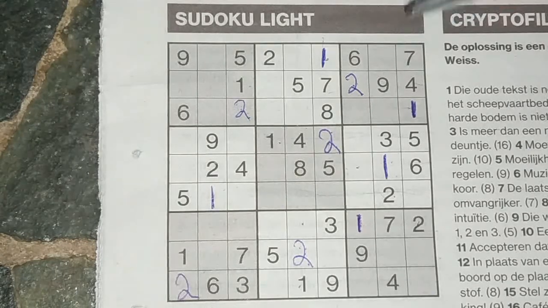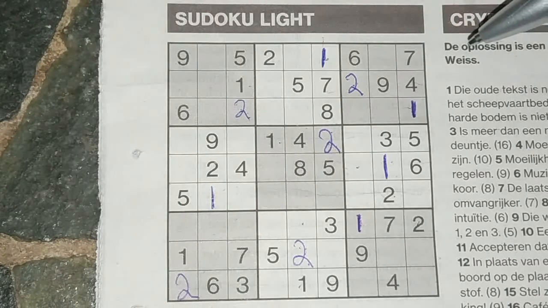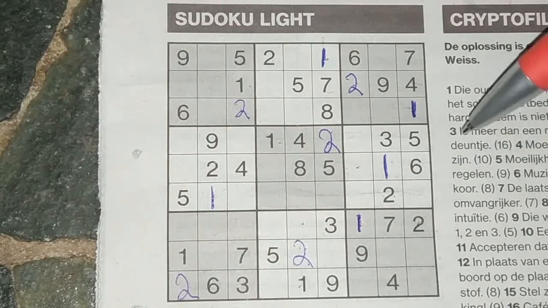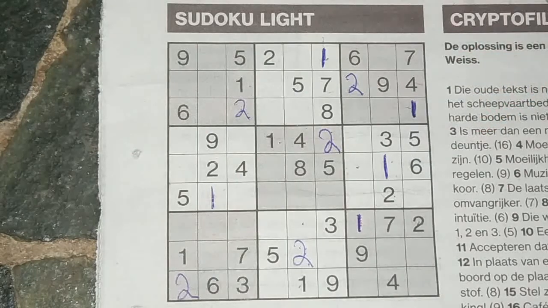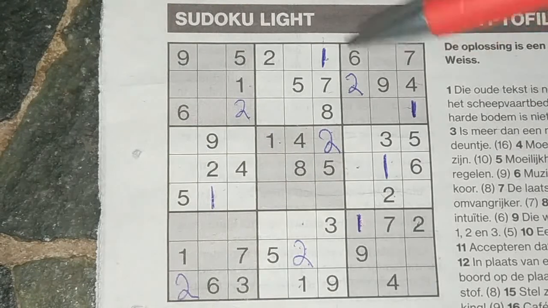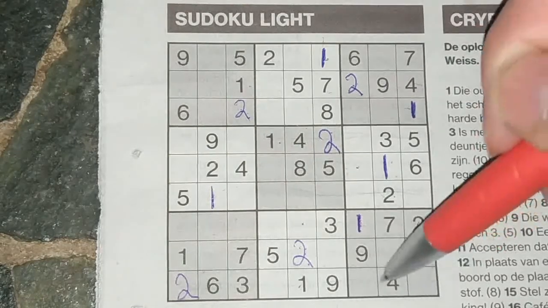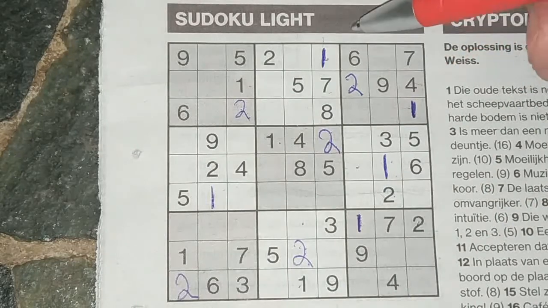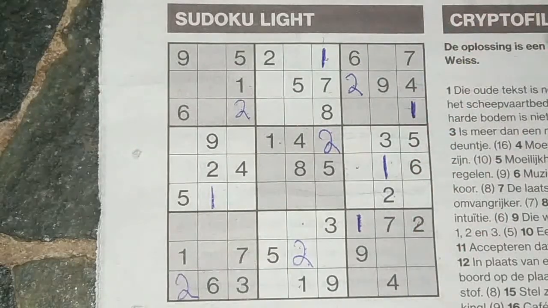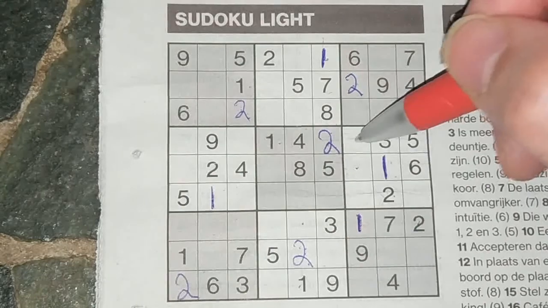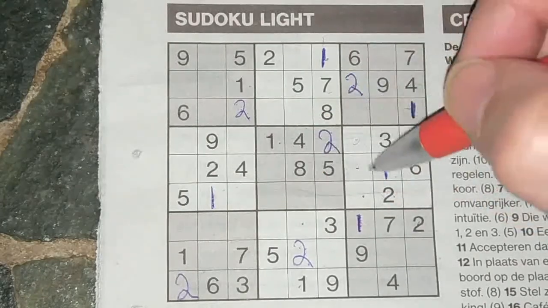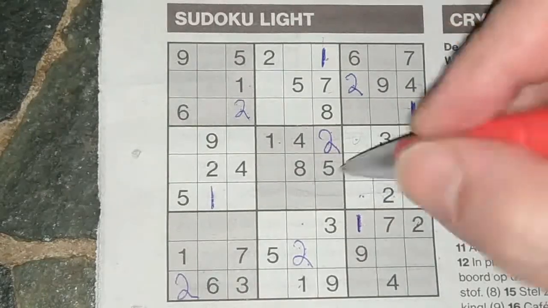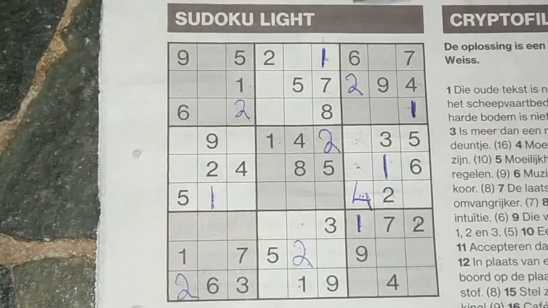Can we do that with the 4? I believe yes. 4 in this column, 4 in the column next. So in this column, the only three places for the 4 should be here, here, or there. But I see here 4, no 4 there. I see here 4, no 4 there. Only place for the 4 should be there.